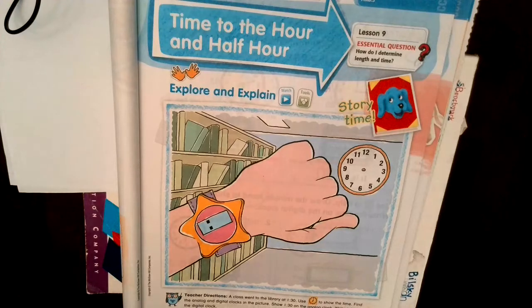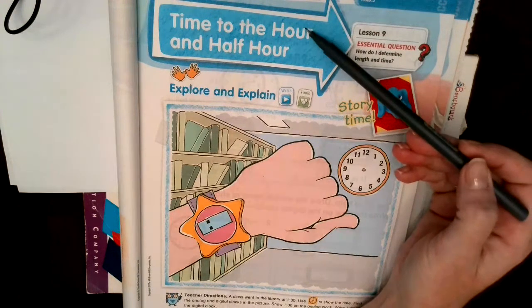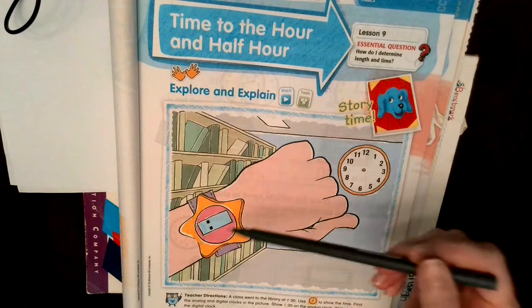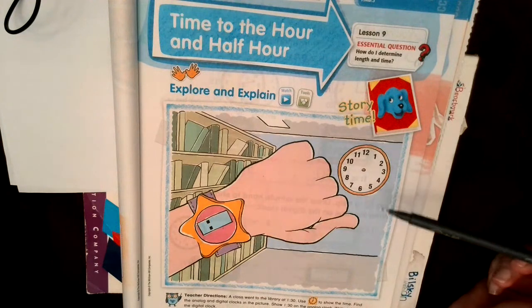Hi, boys and girls. We are still working on measuring time, and today we're going to focus on telling time to the hour and the half hour using both a digital clock and an analog clock.